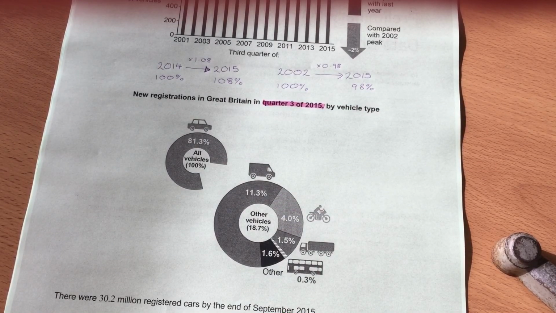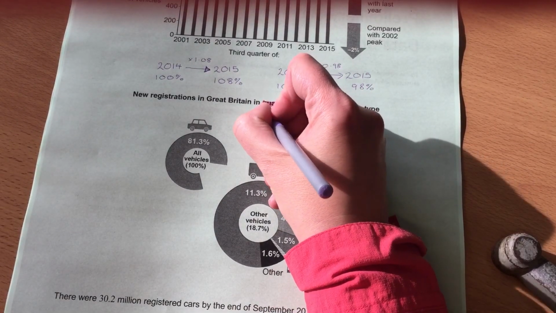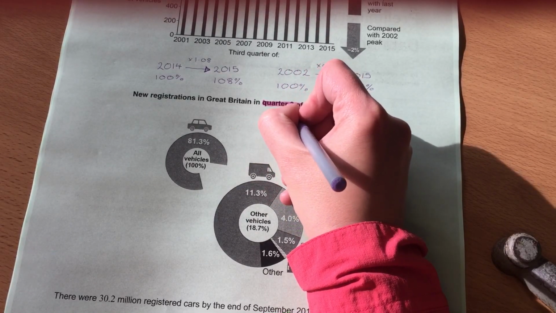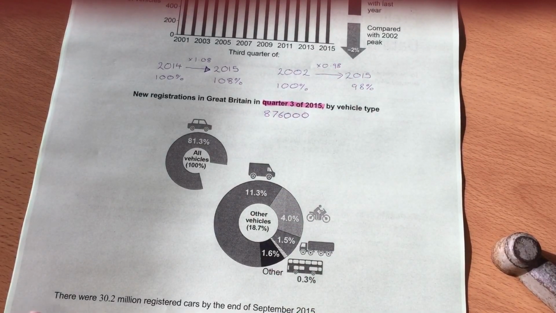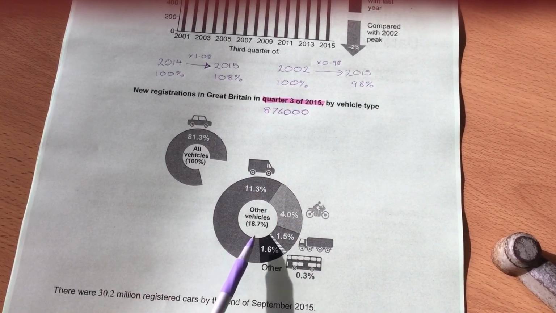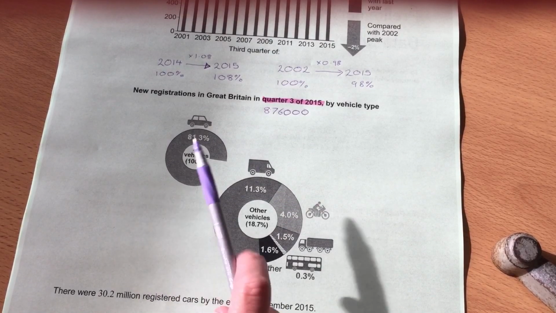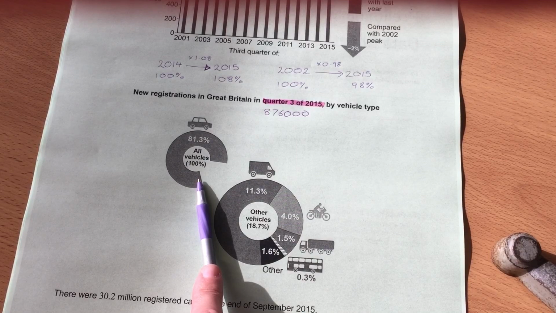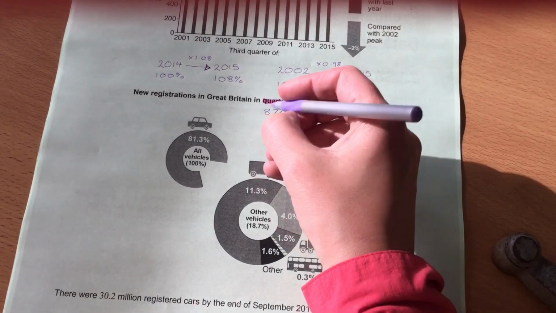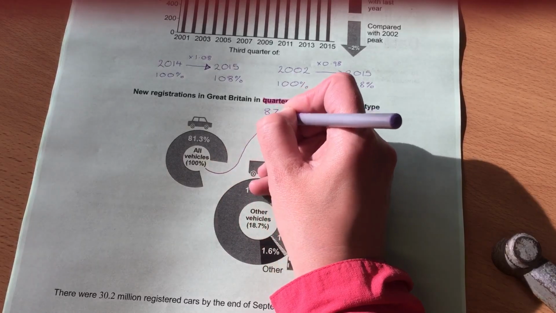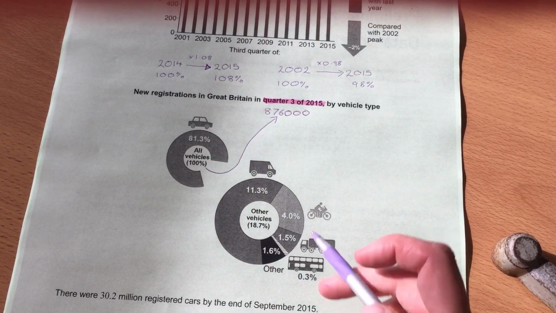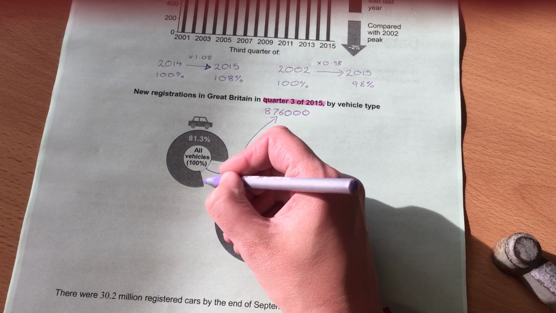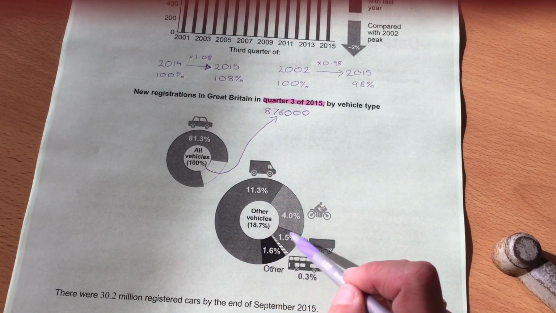So this Q3 of 2015 was the value that we had in the beginning of this many vehicles. Now this is then split up into two diagrams. You've got the cars represented with 81.3% of all vehicles. So these vehicles here, your 100% is this. So the remaining vehicles, that other section which would have come in this bit, then becomes this donut down here.